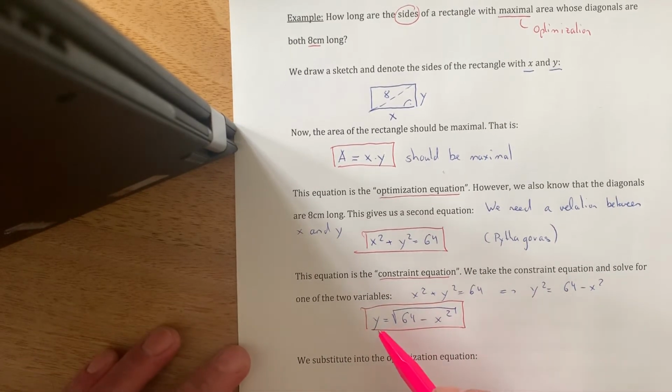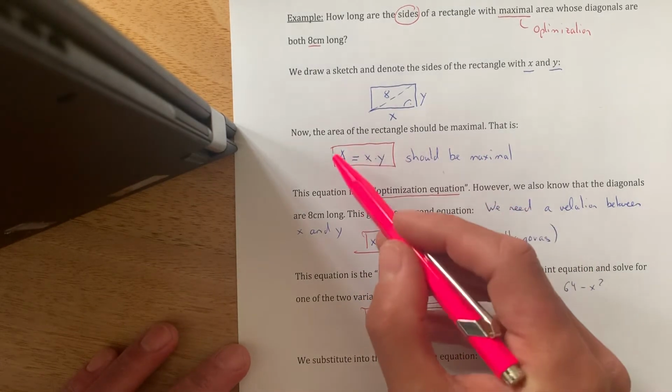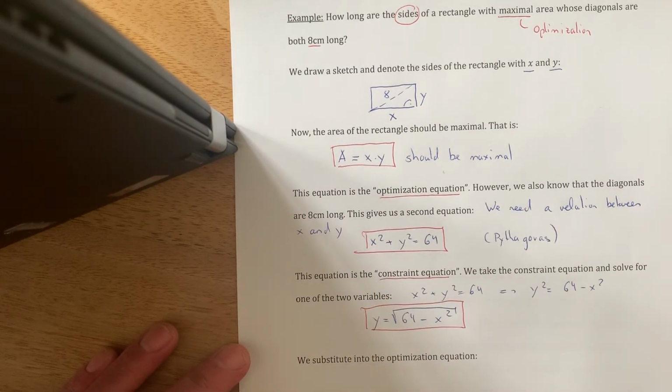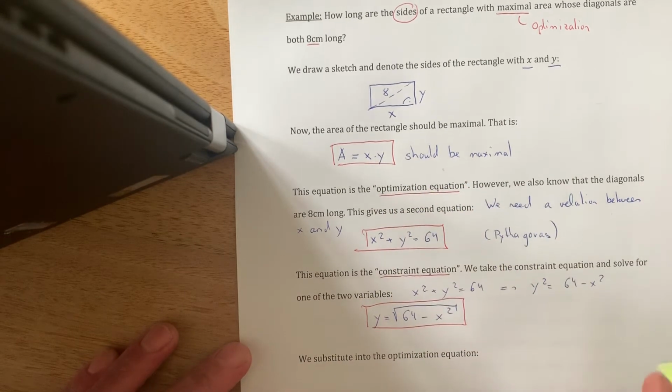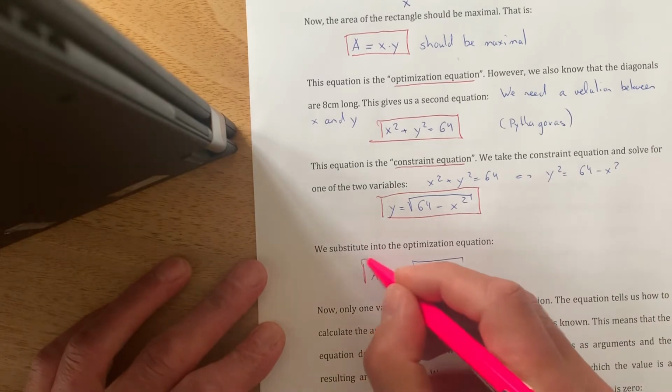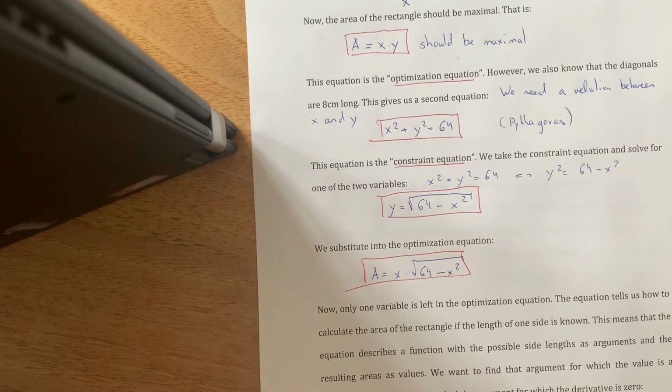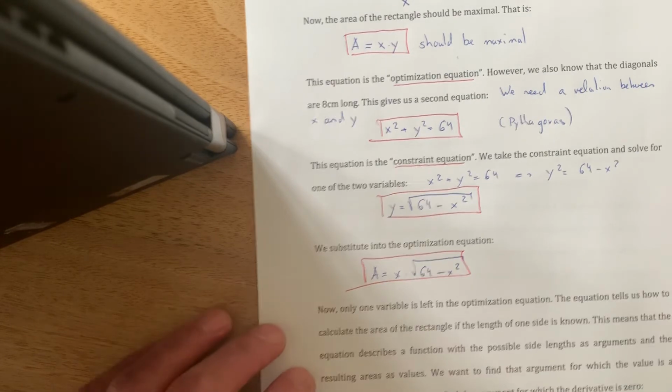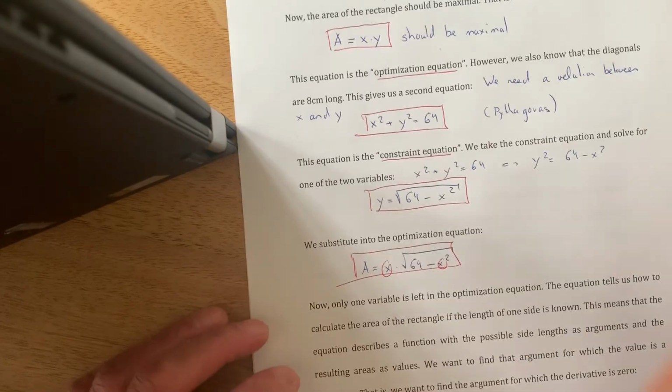And now you see here I have a relation between my two unknowns, and now I can take this relation in order to eliminate one of the two unknowns from my area formula. So I'm going to plug it into the above equation, leading to A equals x times the square root of 64 minus x squared. Now I have a formula describing the area of the rectangle just with the help of one single unknown, namely x.